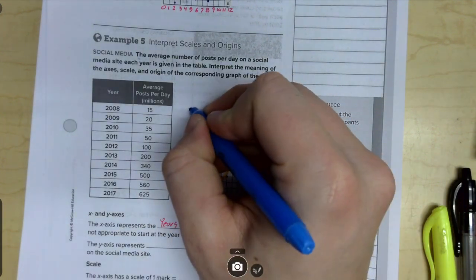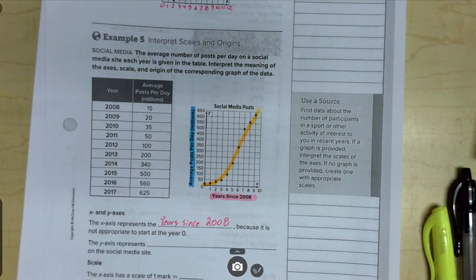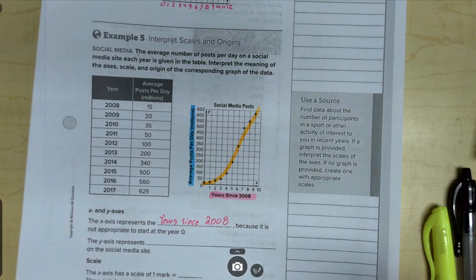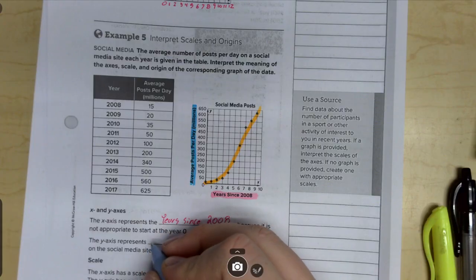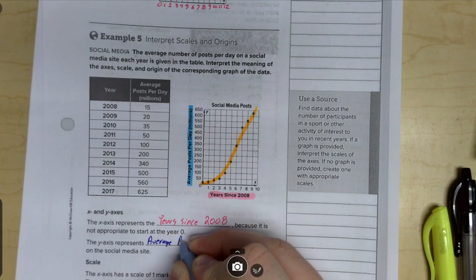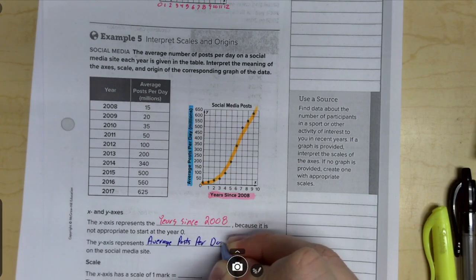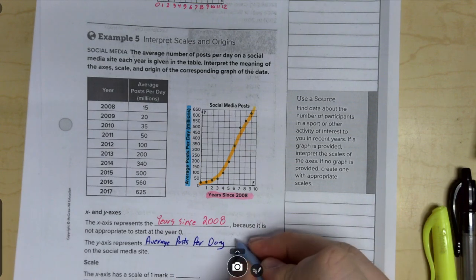And the y-axis, you could always do a disjointed graph, but people don't like that too much, is going to be average posts per day. And that's in the millions.